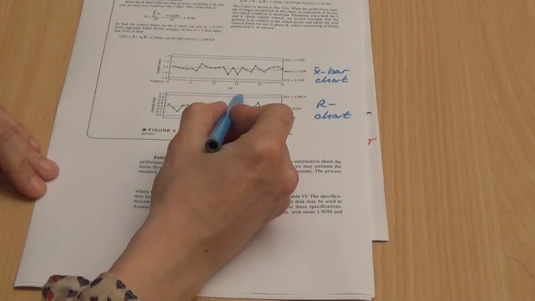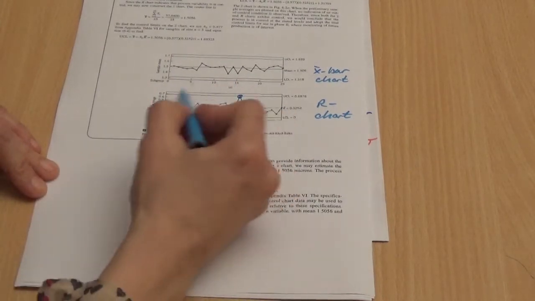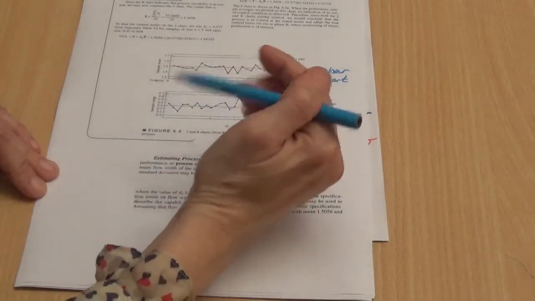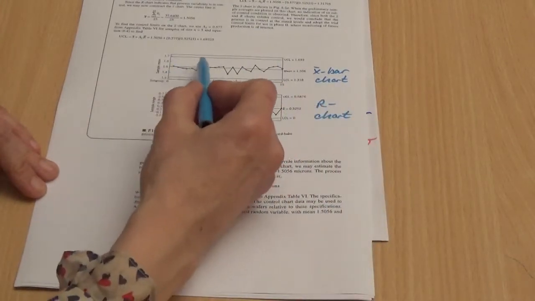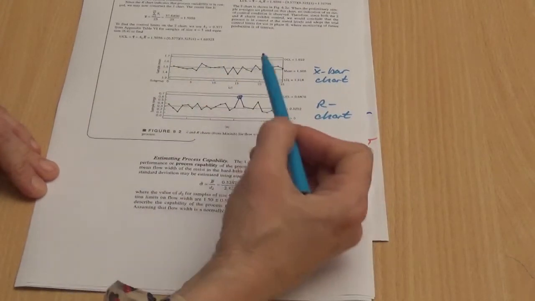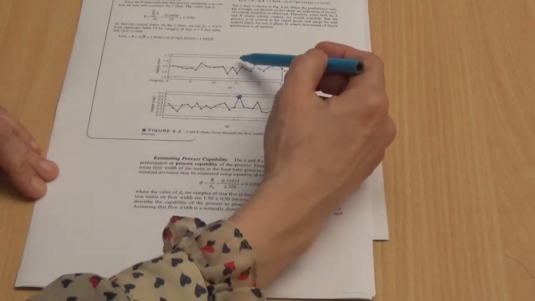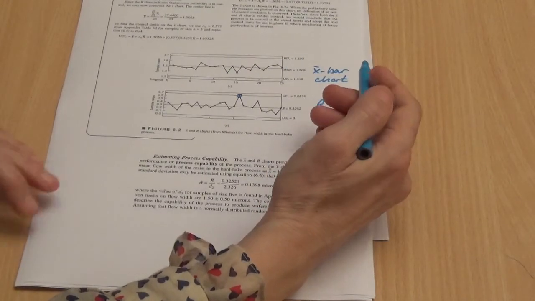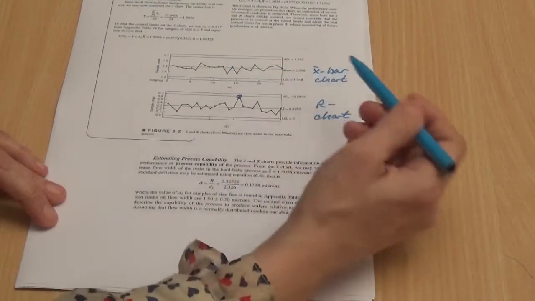When you see this point, actually this is not out of the limits, but it's just under the upper control limit. But although there isn't a point outside of the limits, this kind of going up, down, up, down, up, down may show that the process is out of control.